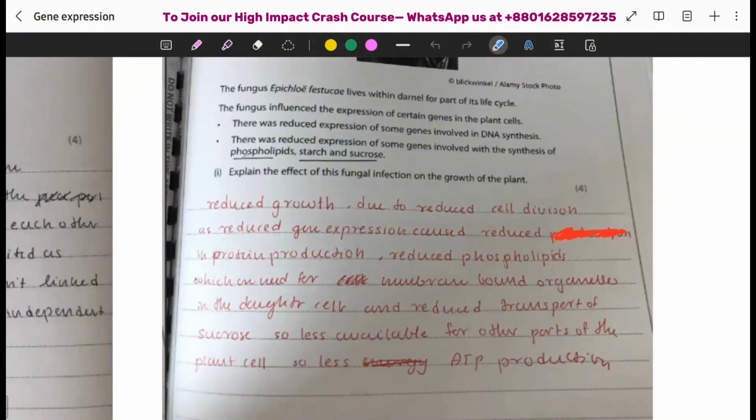Which I guess my screen's loading later. So if you see the screen later, hopefully that's okay. But if you have any questions, you can always ask me.